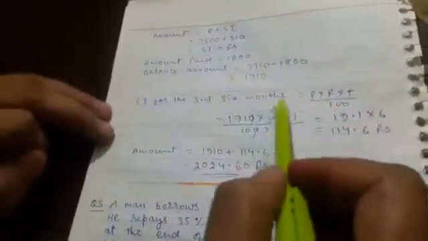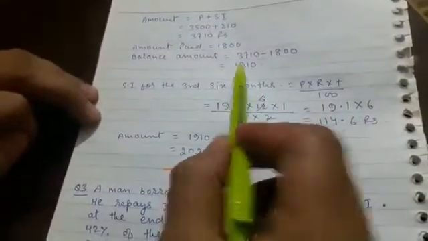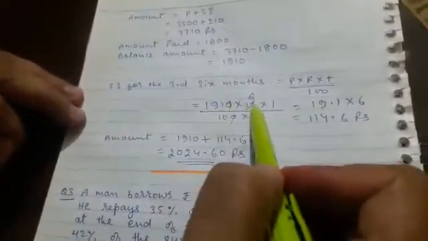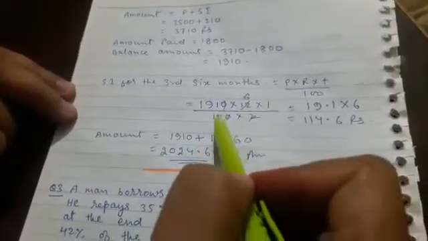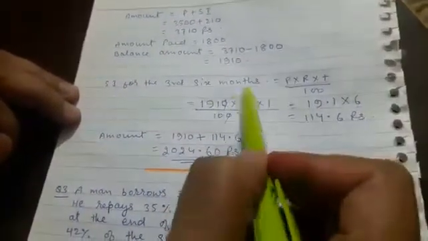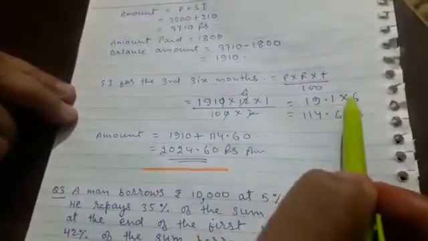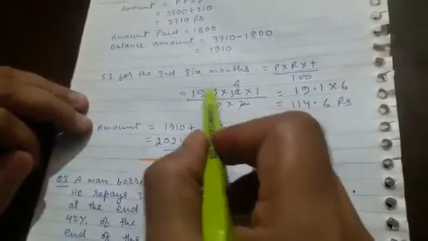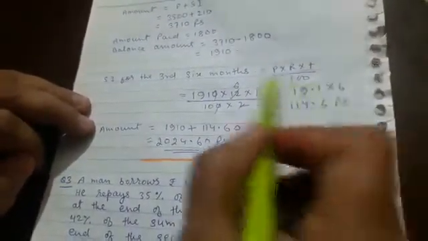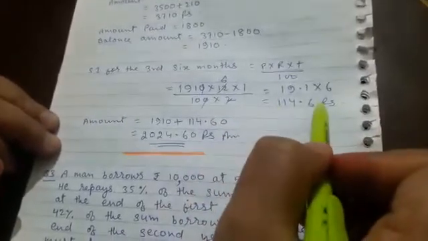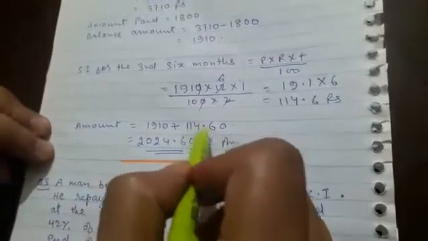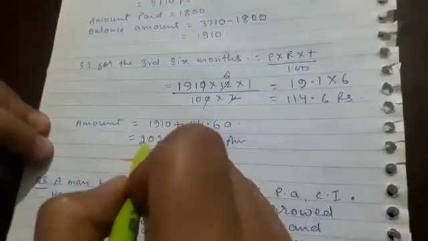Now simple interest for the third 6 months. This amount will become the principal for the third 6 months. Now 1910 into 12 into 1 by 2 upon 100. This 00 will cancel out, 2 6s are 12. Now 191 into 6. If we divide this 191 by 10, we will get 19.1 into 6, that is equal to 114.6. Now amount will be 1910 plus 114.60, that is equal to 2024.60 rupees will be our answer.